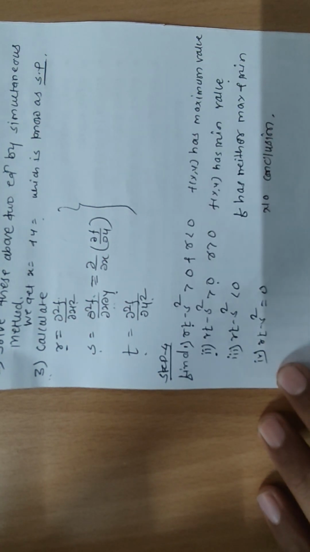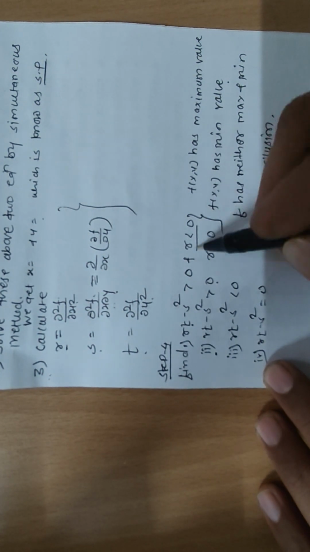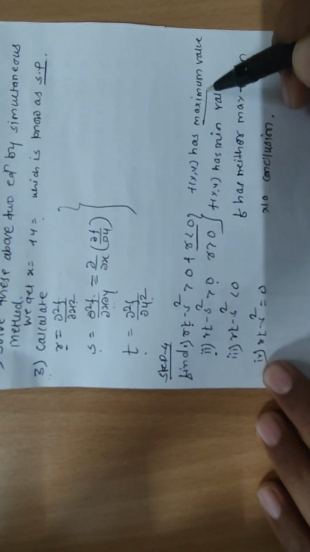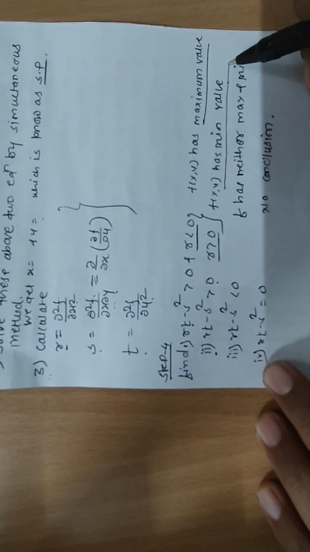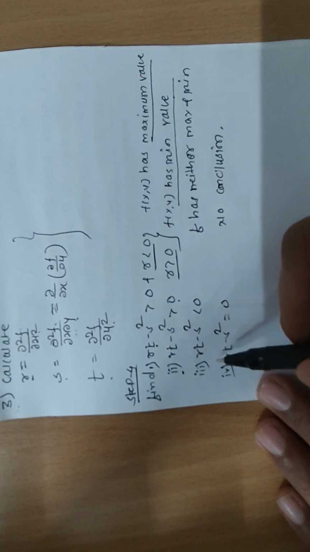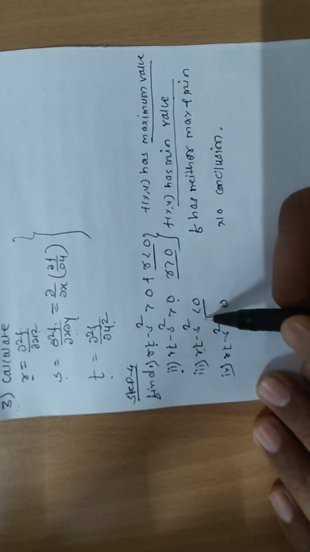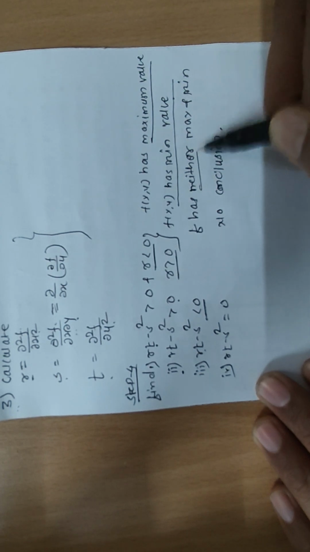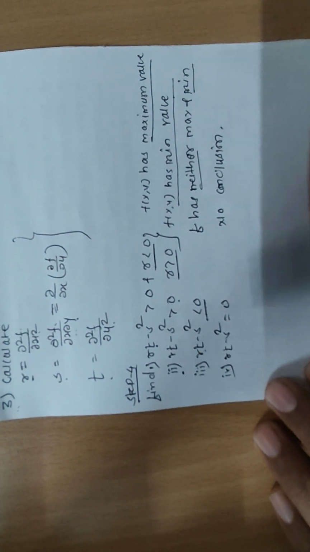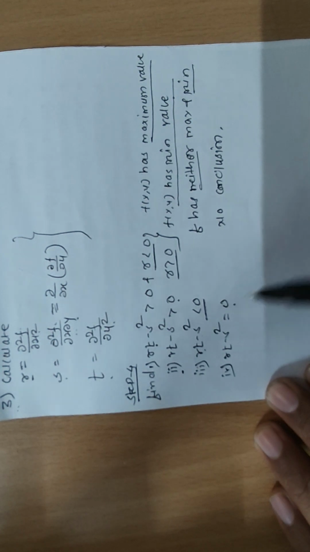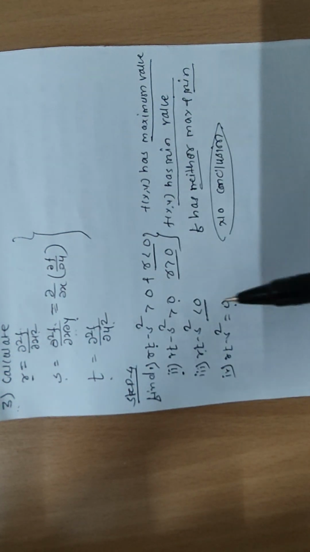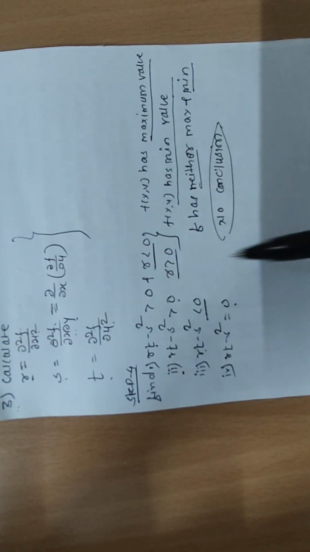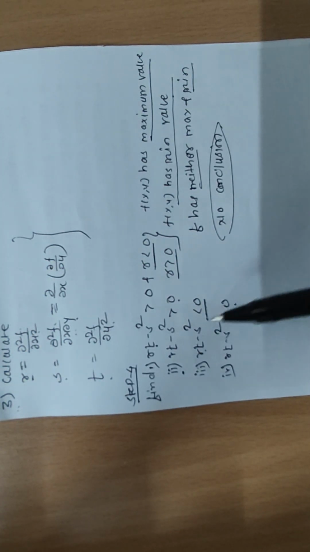Look at this, these two conditions are very important. If r is less than 0, the function has a maximum value, and if r is greater than 0, then your function has a minimum value. In the next sub-case, if r t minus s square is less than 0, then your function has neither a maximum nor a minimum. In the last case, if r t minus s square is equal to 0, then there is no conclusion about your function.